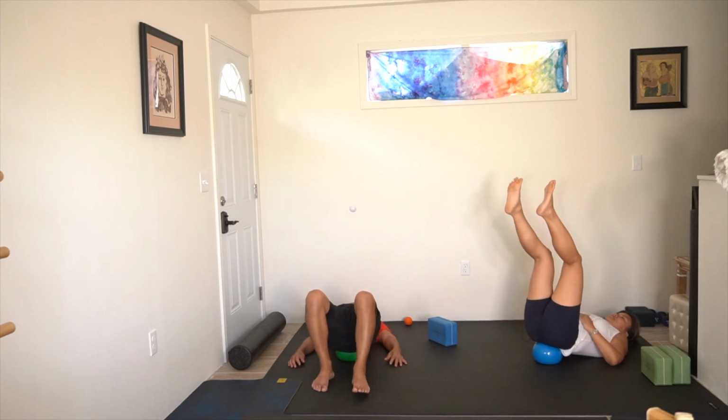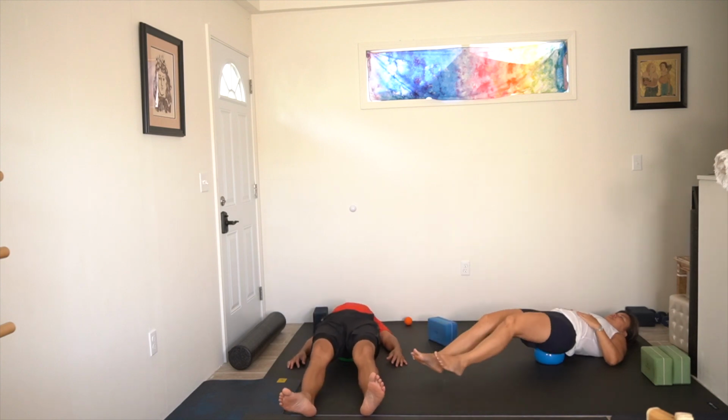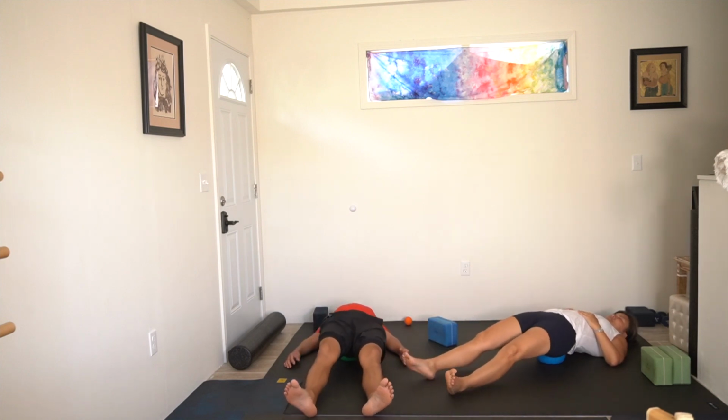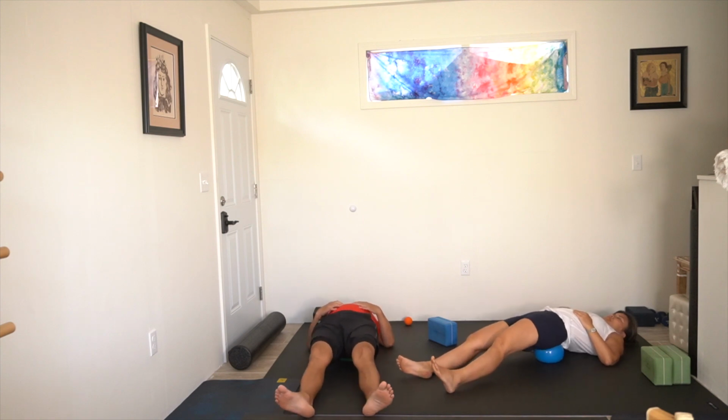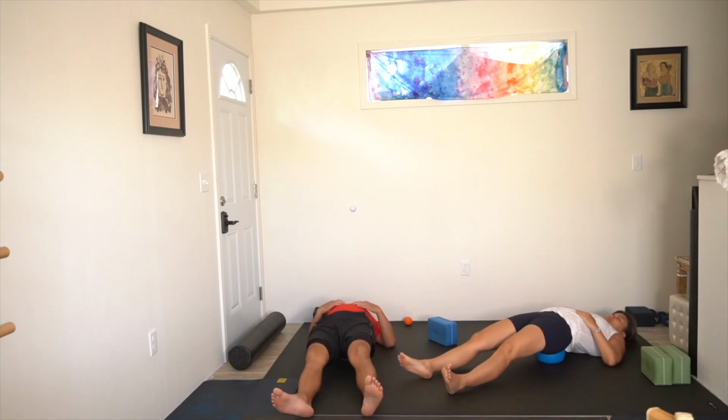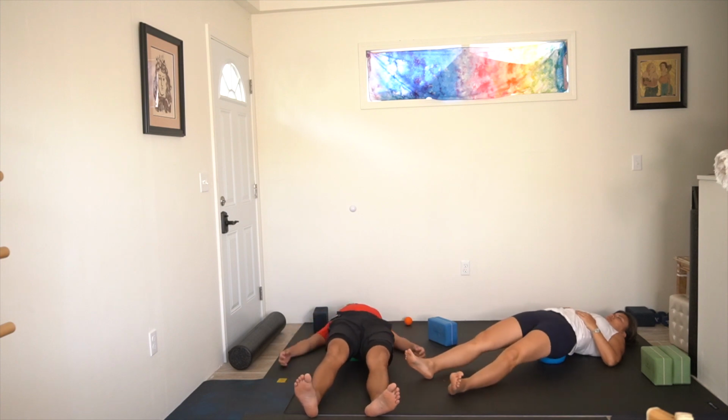Okay, feet on the ground, legs are straight. You're gonna rock from side to side. Feel what it feels like to keep your abs engaged. Notice if you feel it in the rectus abdominis, or do you feel it in your back or your hips?